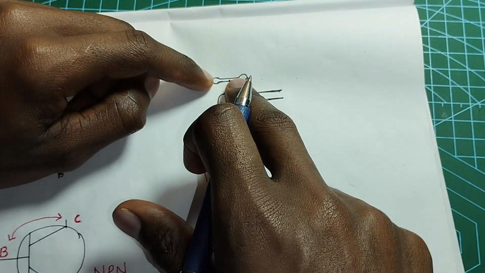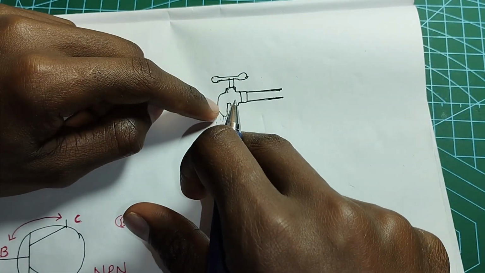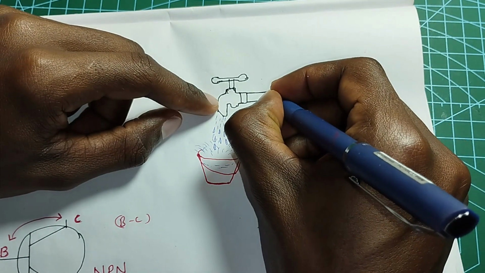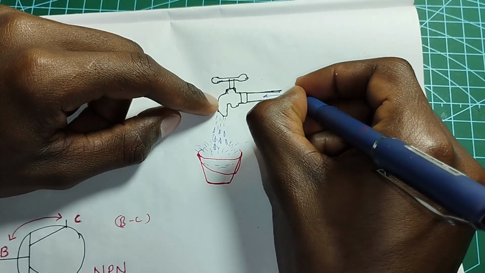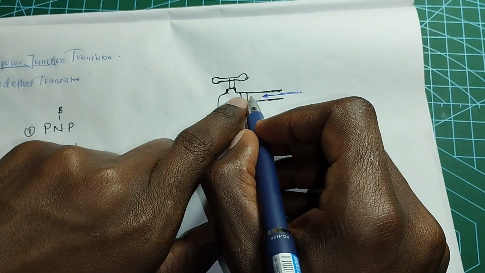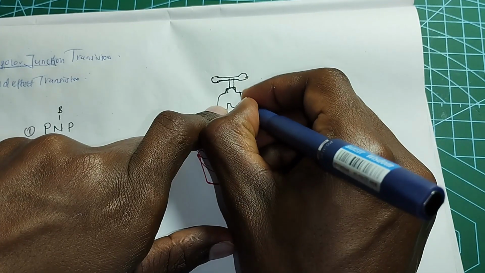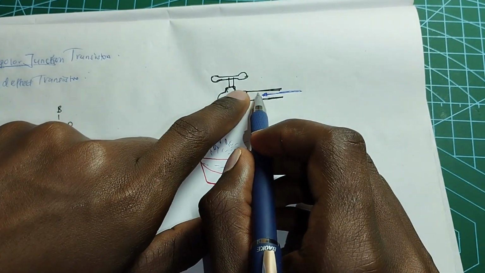So at the top is where you have the knob where you control the rate at which the water is coming out of the tap, and this is synonymous with the transistor. Now this side where the tap is connected to the pipe is where you will have your collector, collecting the water from the pipe.